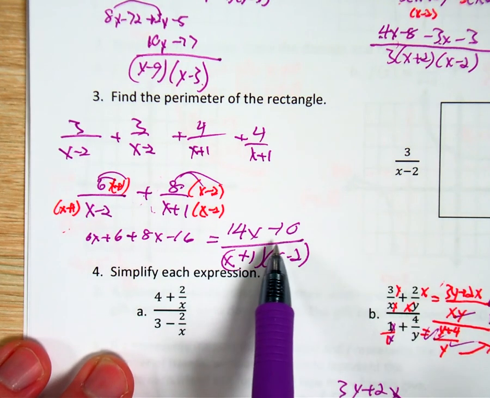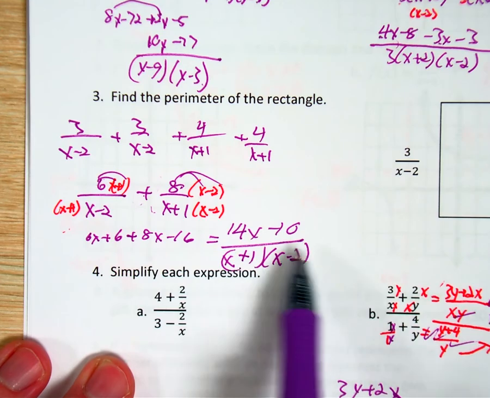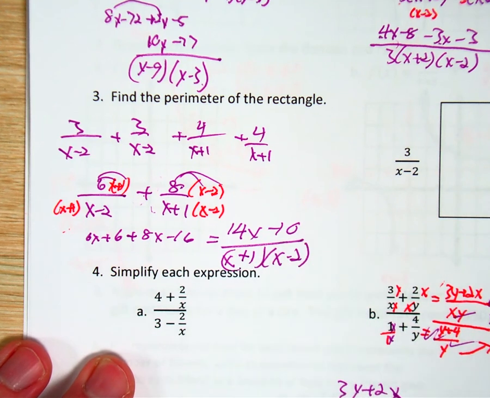Okay, again, I'm looking at this, both even. I could pull out a 2, 7x minus 5. That's not going to help me cancel anything there, so I'm just going to leave it. All right, you do have to watch out for some of those in the book that happen like that.